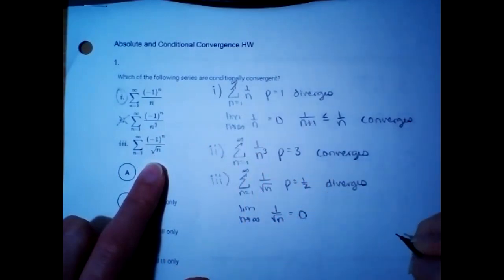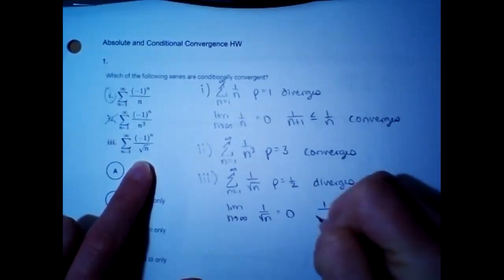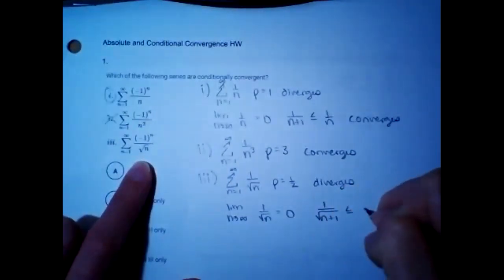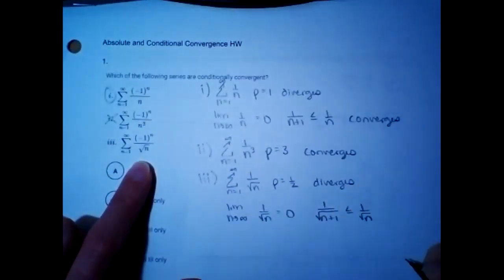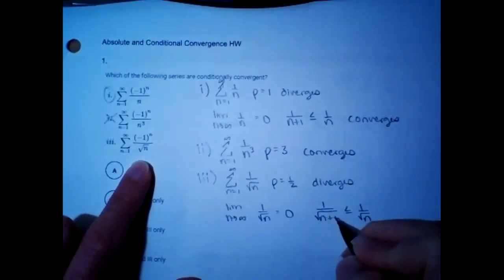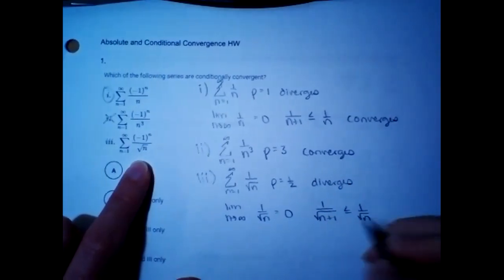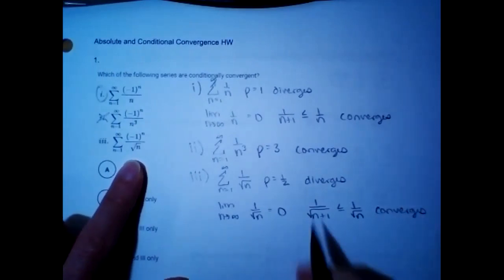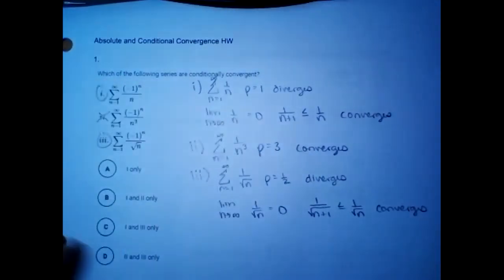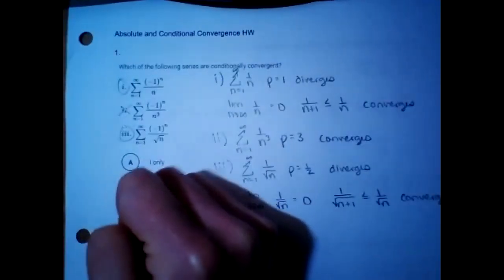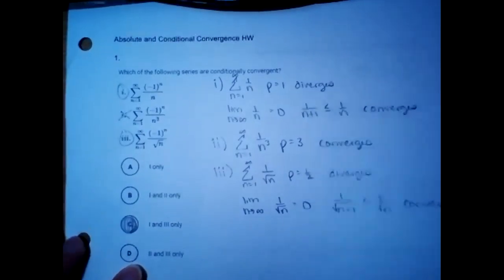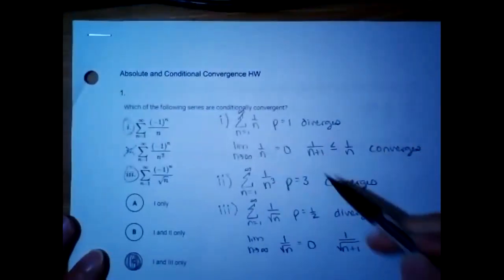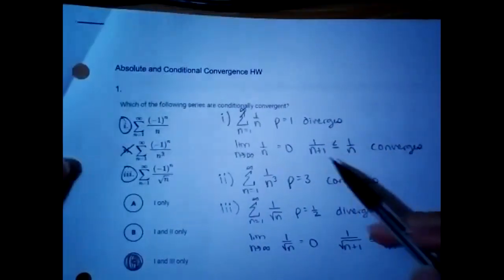which it does. And then also the n plus 1 term has to be smaller than the nth term, which this denominator would be bigger than this denominator. So it is the smaller fraction. So that converges. So that one is also conditionally convergent. And so we would want 1 and 3, which is C. So that one was a good bit of work, but not that hard. Like each one of them wasn't too terrible there.